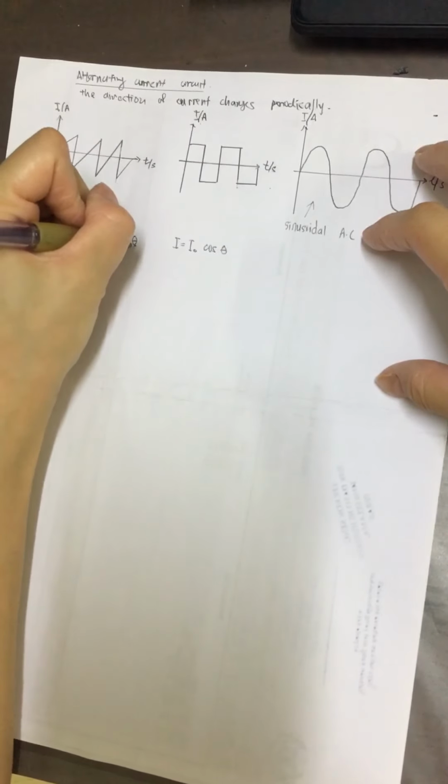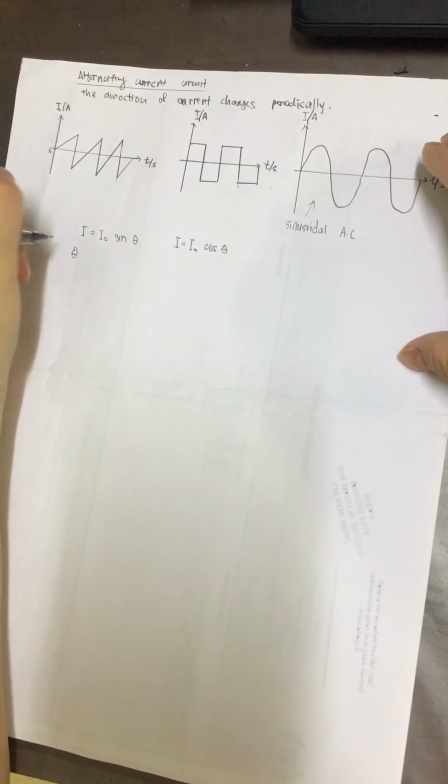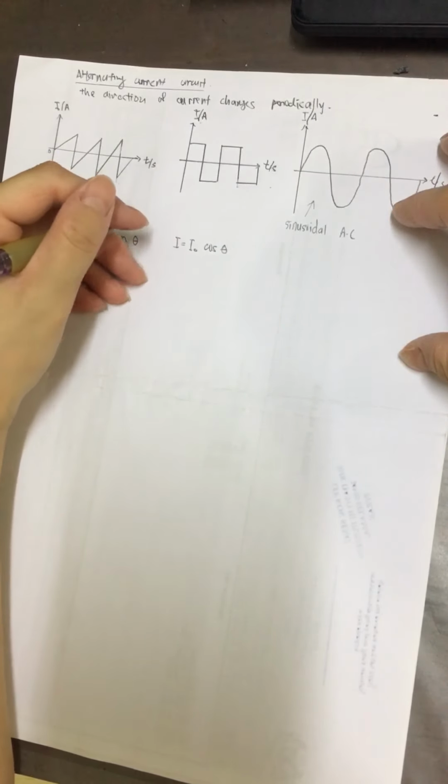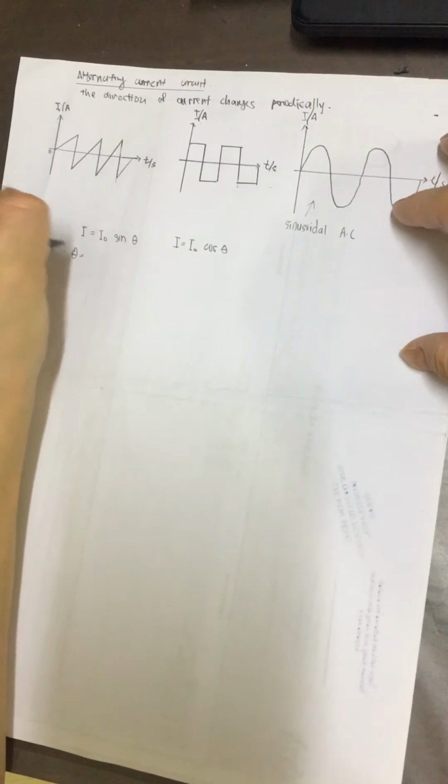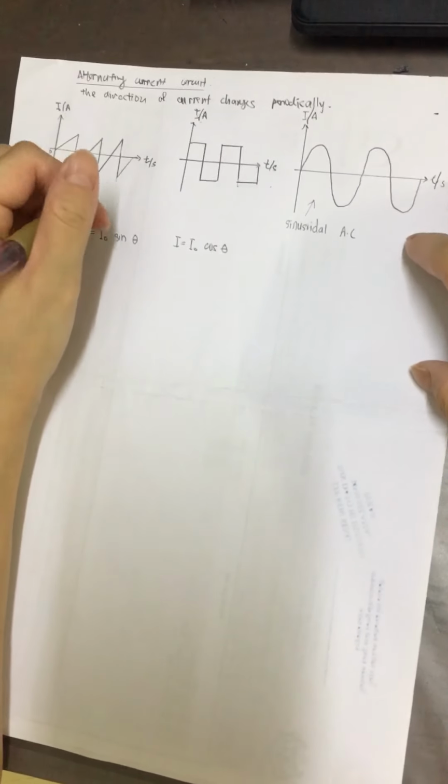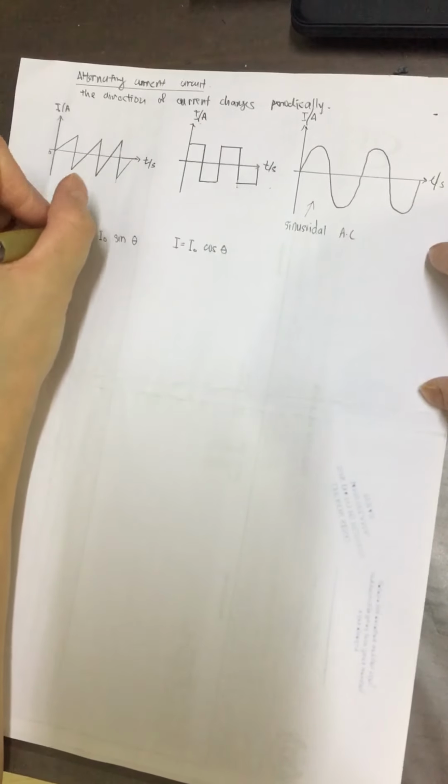So what is this theta? Theta is your radian, which is the angle of your alternating current.